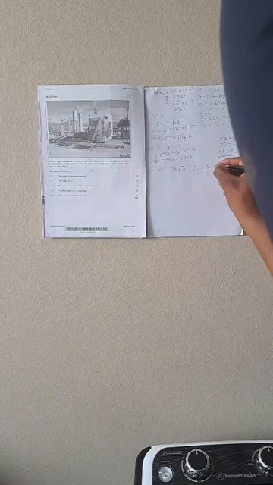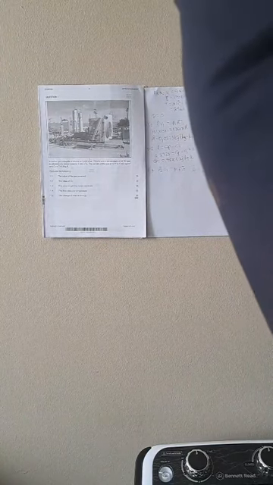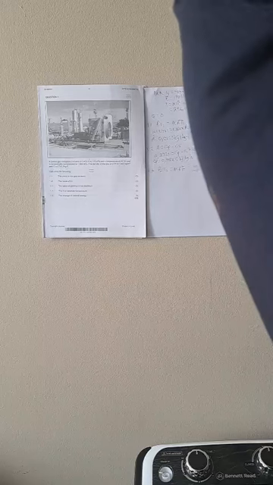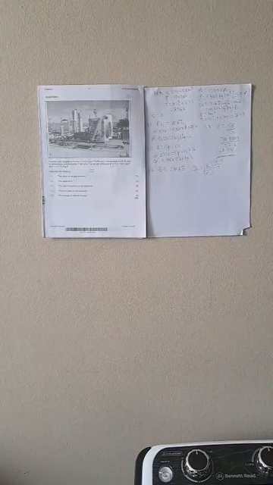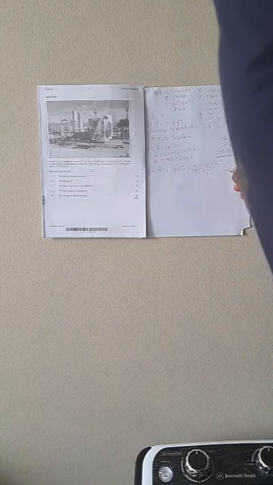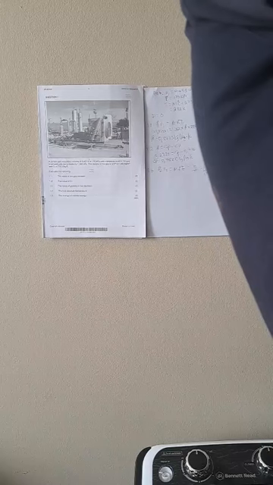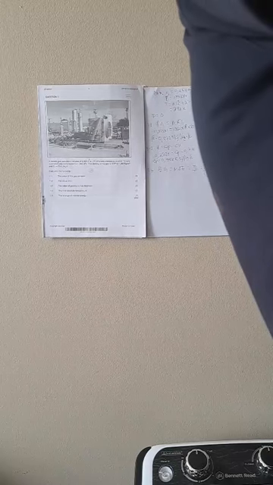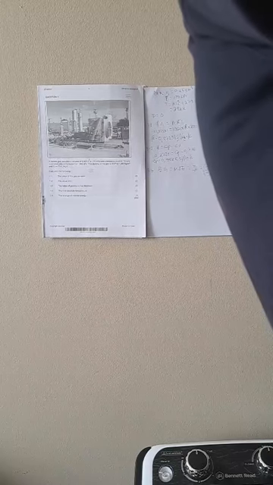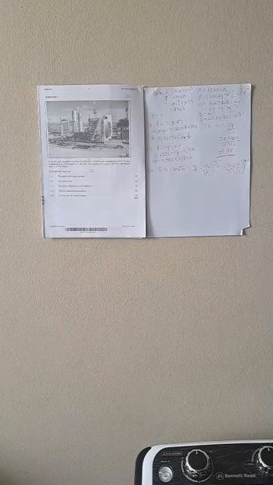P2 over P1 to the exponent of gamma minus 1 over gamma. We can also use the other one, T2 over T1 equals V1 over V2 to the exponent of gamma minus 1.